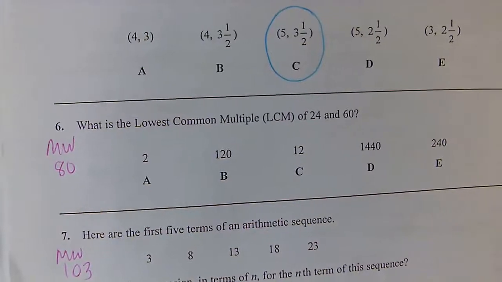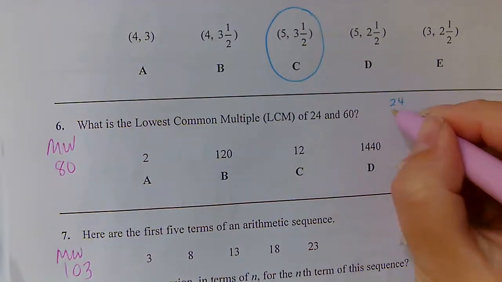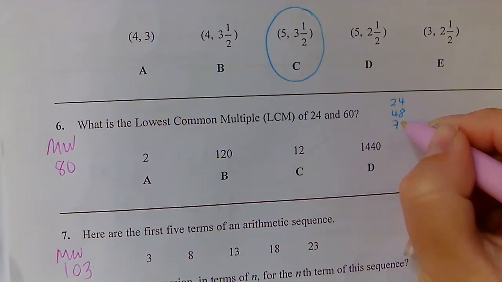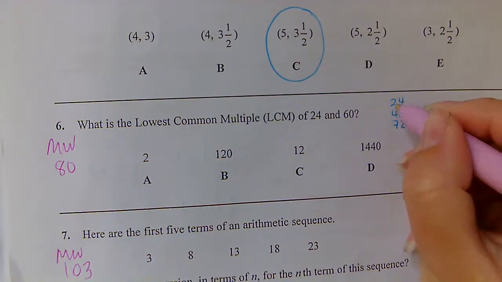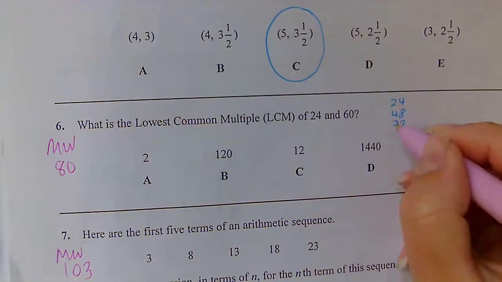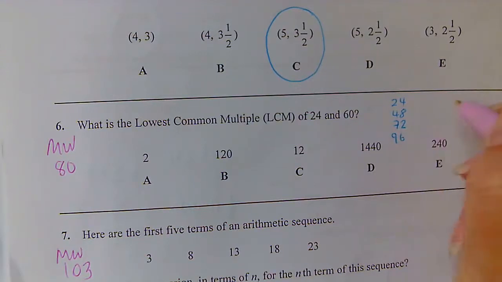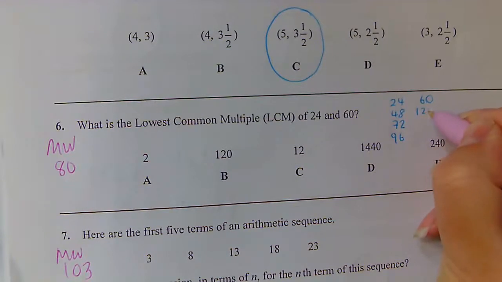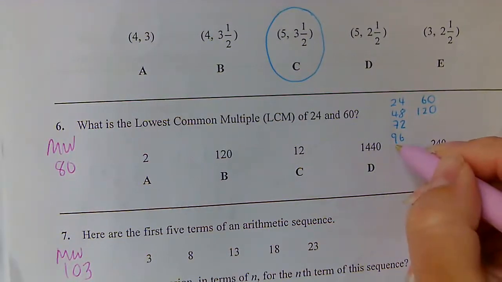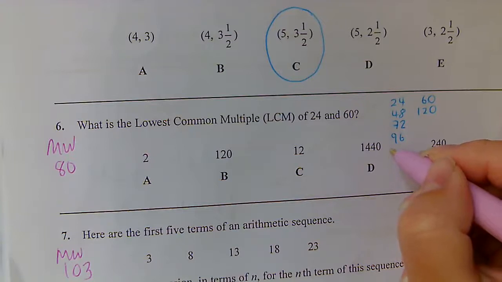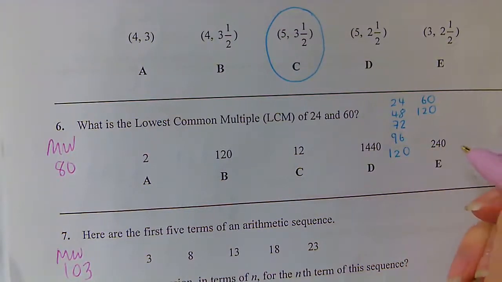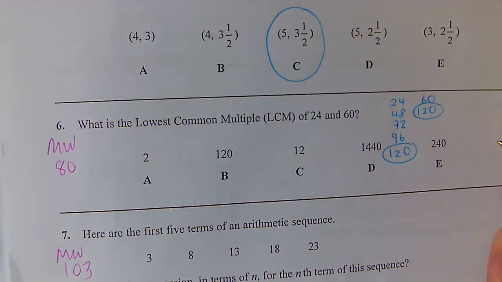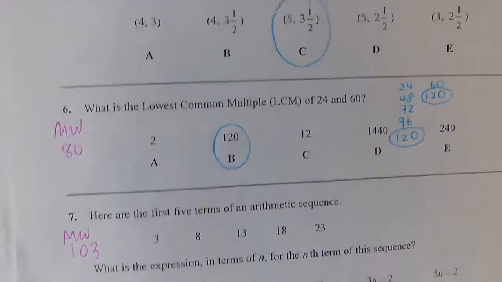Well, let's count up in 24s and 60s. So 24, 48, 72. 72 plus 24 is going to give us 96. Okay, might need to go further, but let's just double check. Let's count up in our 60s: 60, 120. Okay, we need to keep going further. So 96 plus 24 is going to give me 120. Okay, 120 appears in both lists. It's the smallest number that appears in both lists. Therefore, that is my lowest common multiple.